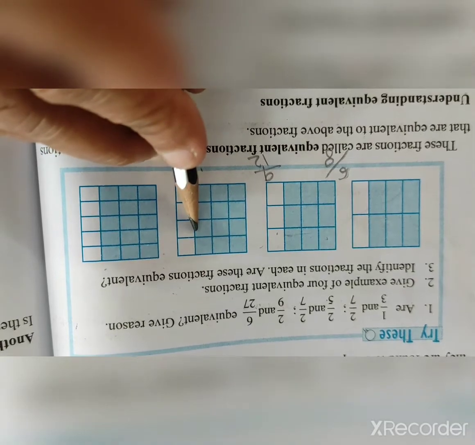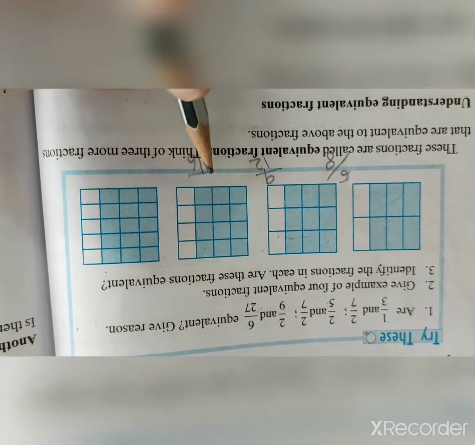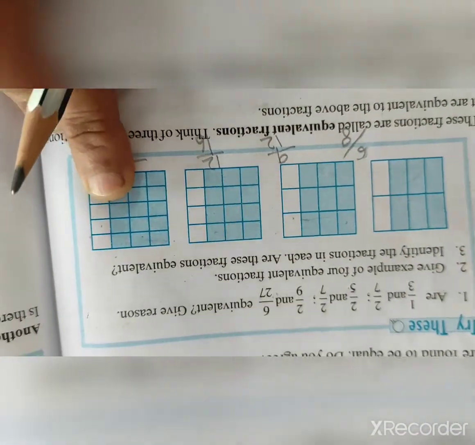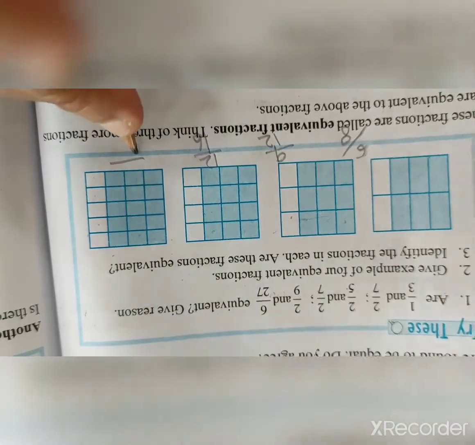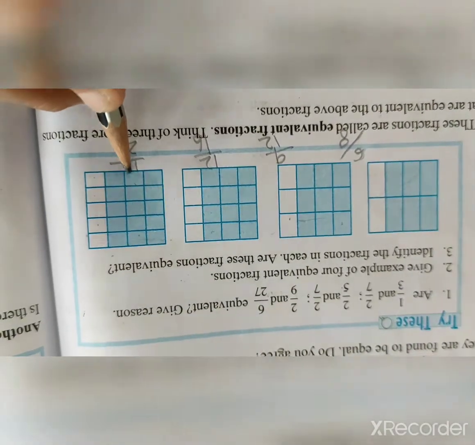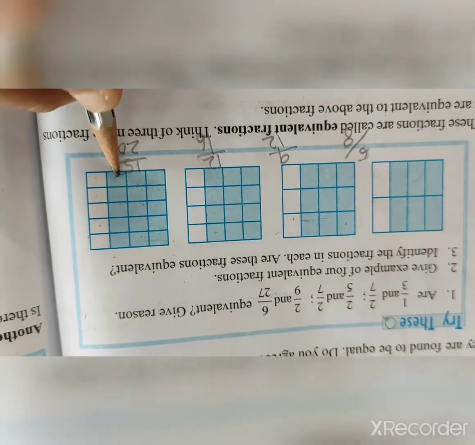1, 2, 3, 4, 4 1s are 4, 4 2s are 8, 4 3s are 12, 16 parts are there and out of 16, 3, 6, 9 and 12 parts are there. And here 1, 2, 3, 4, 5, 4 1s are 4, 4 2s are 8, 4 3s are 12, 4 4s are 16, 4 5s are 20, 20 parts, and 5, 10, 15 parts are there. Clear?